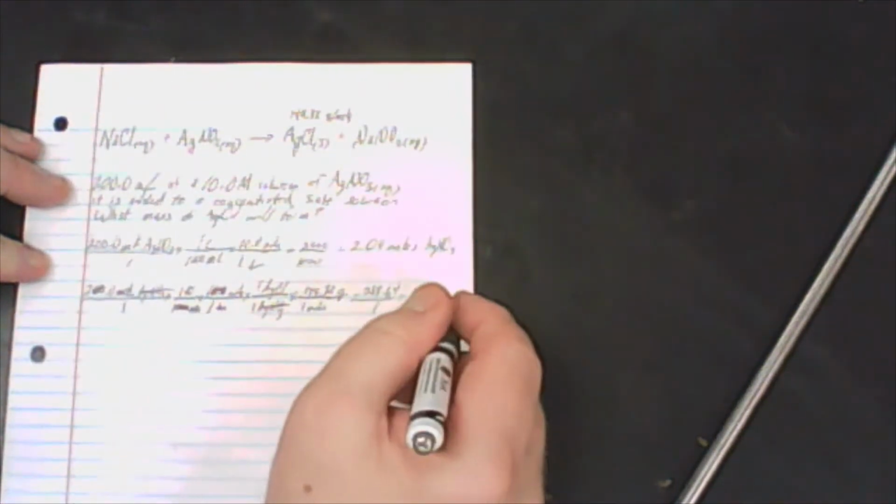Well, I started off with 3 significant digits in 10.0 molar. So there we go. That's all there is to it.